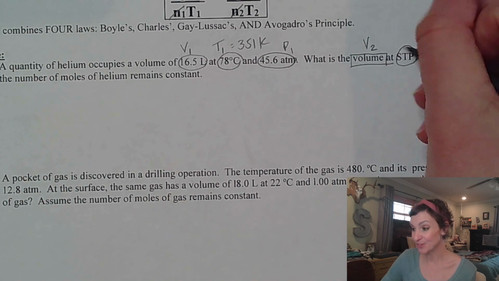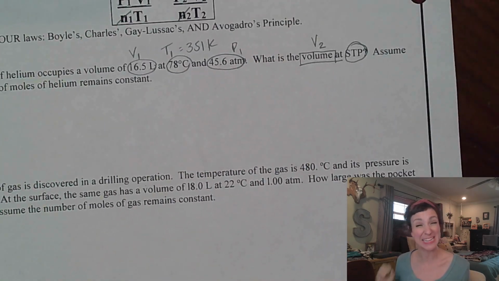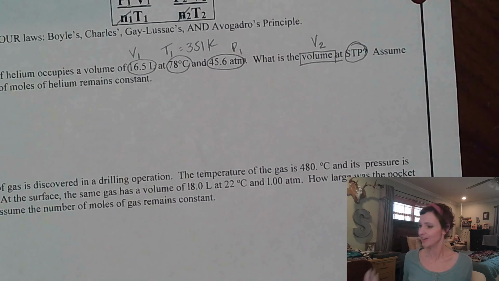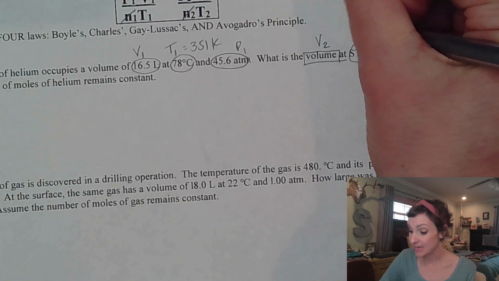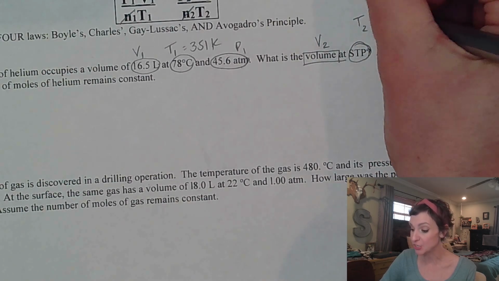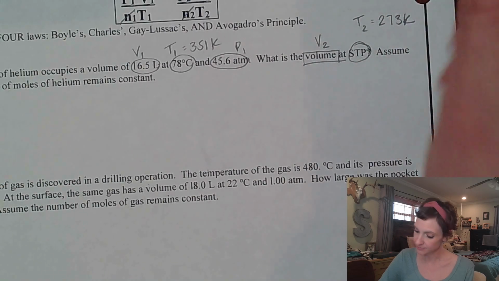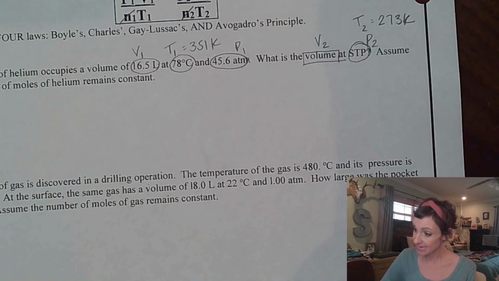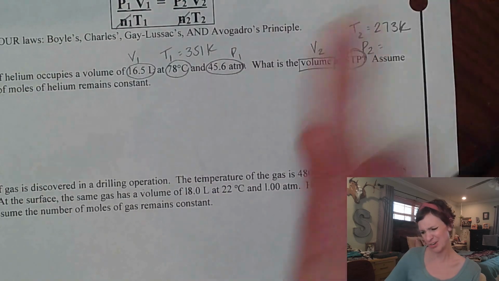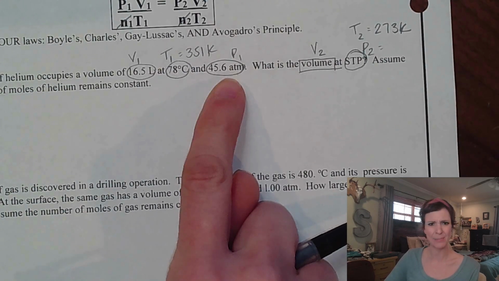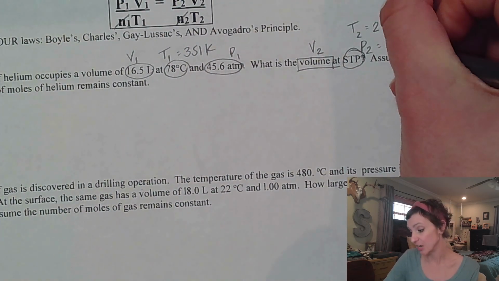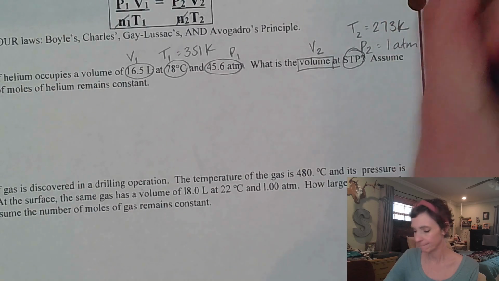STP gives me some information. STP gives me a standard for a temperature, which we need, another temperature, and a standard for a pressure, which we need, another pressure. This is amazing for us. We've got everything that we need. This lets me know at STP, my T2 is going to be 273 Kelvin. And my P2 is going to be, well, what are the units for our first pressure? Might as well keep them the same because they need to be. It's in atmospheres. Great. At STP, the pressure is 1 atmosphere.